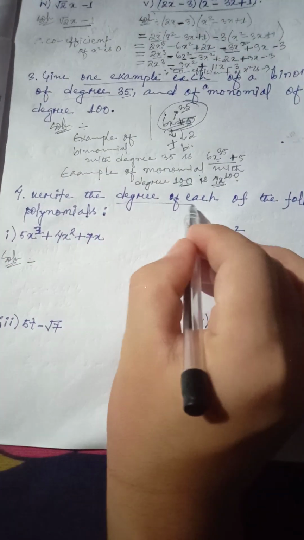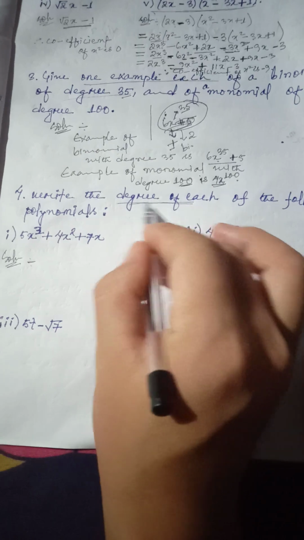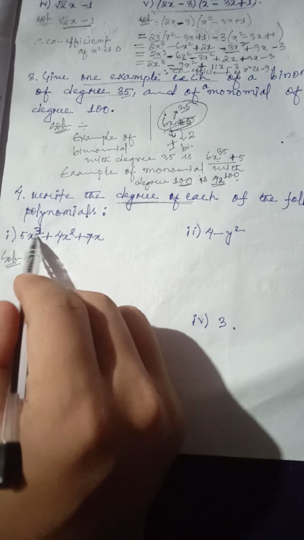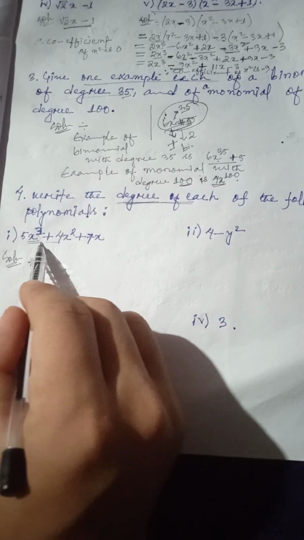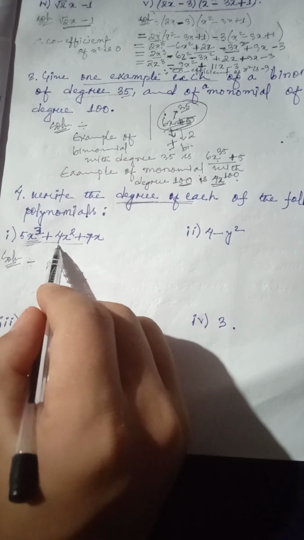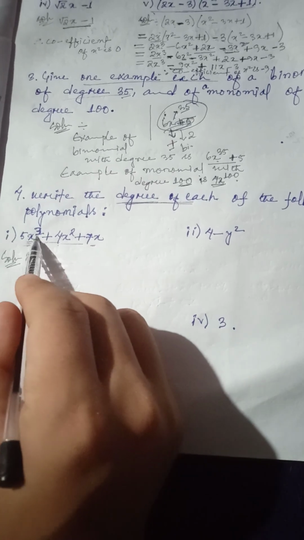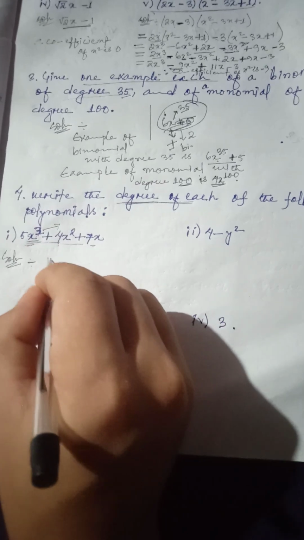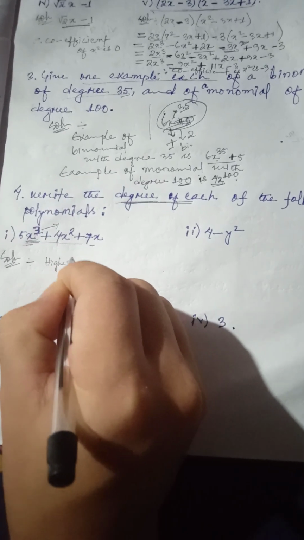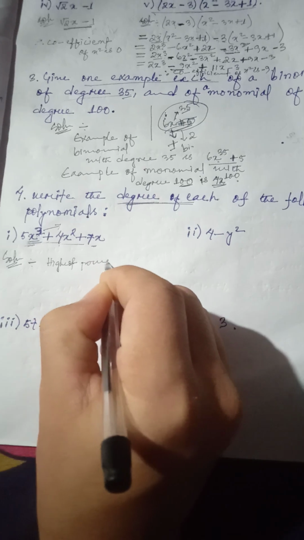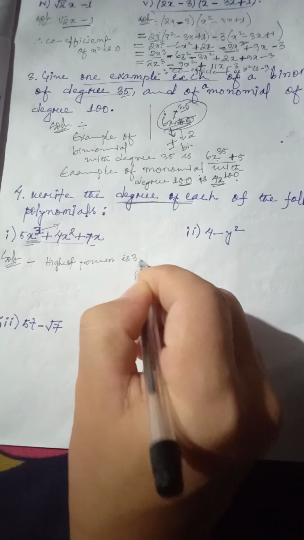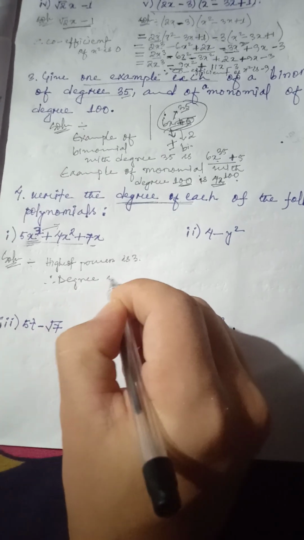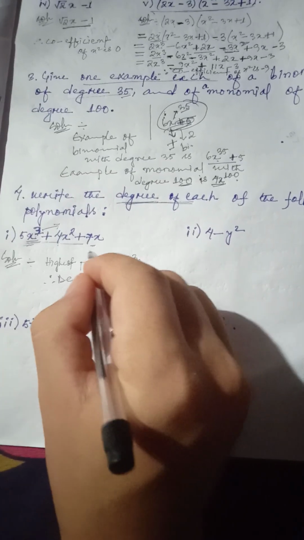What is the question? The question has asked us to write the degree of each of the following. If it talks about degree, we have to check which term in this polynomial has the highest power. The highest power that we have is 3. If the highest power is 3, that means the degree is 3 in this polynomial.